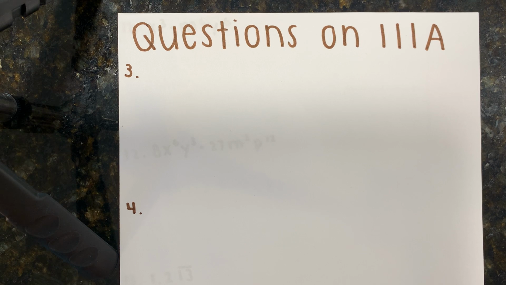Hi everyone, in Algebra 2B, today we're going to be going over your questions on lesson 111A, starting on number 3. So it says a two-digit counting number has a value that equals 4 times the sum of the digits. If the units digit is 1 greater than the tens digit, what is the number?